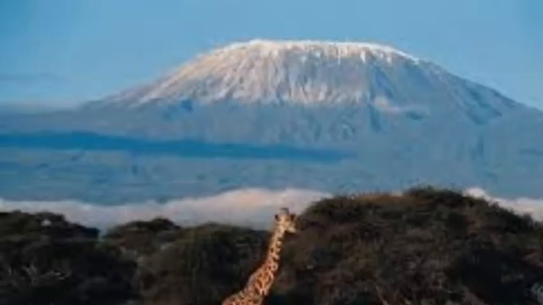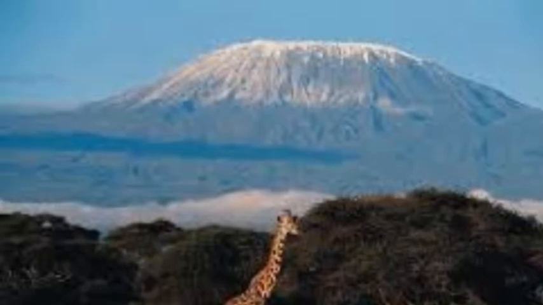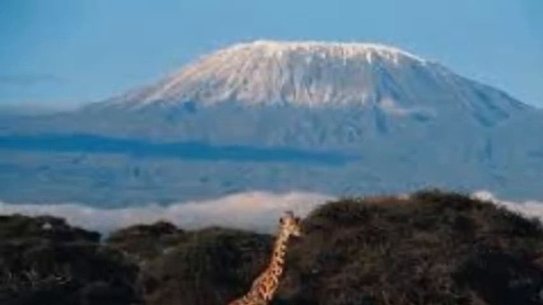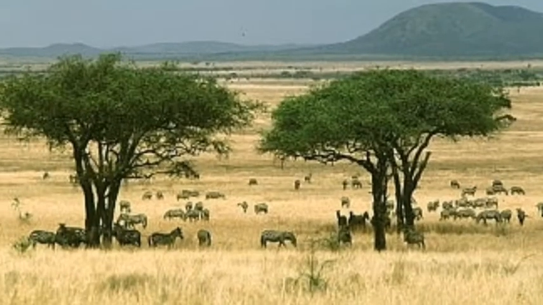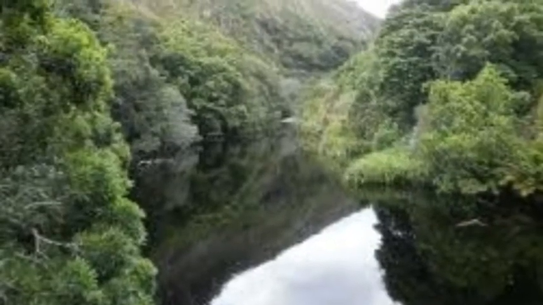There are many different landforms that are in Africa. Mount Kilimanjaro is one of the largest mountains in the world and is located in Africa. Africa is covered with arid climate regions to forest climate regions.